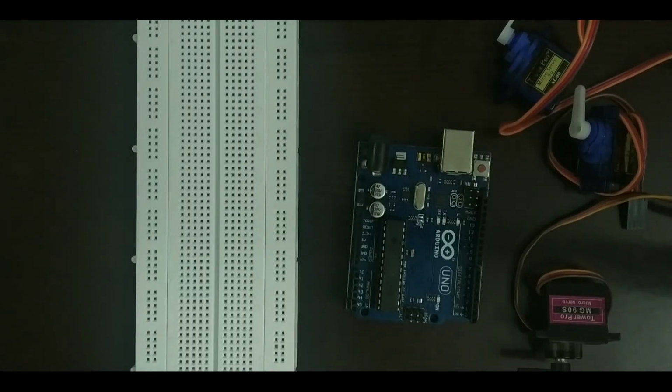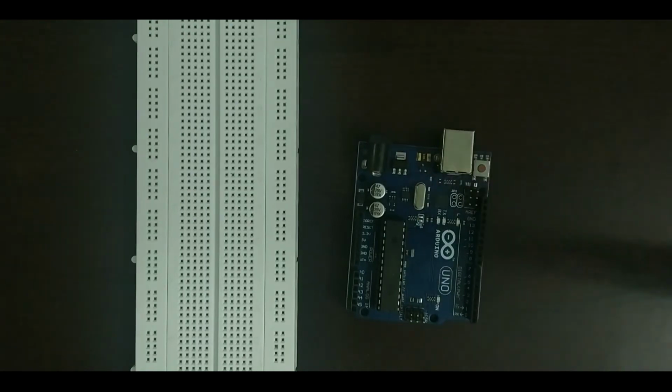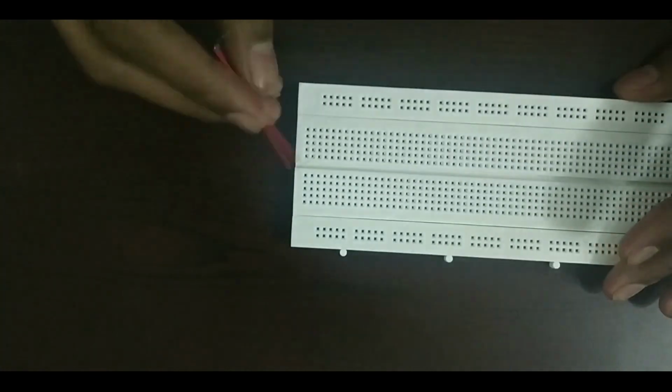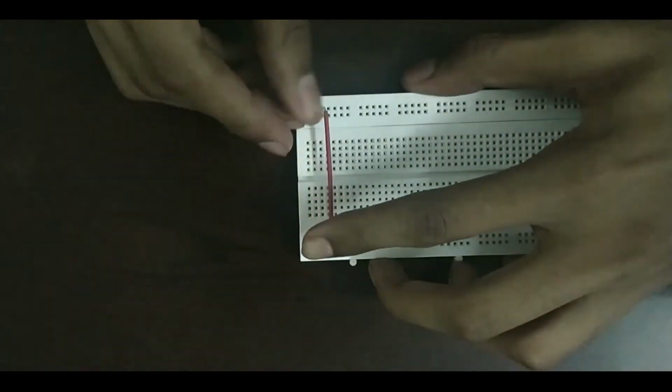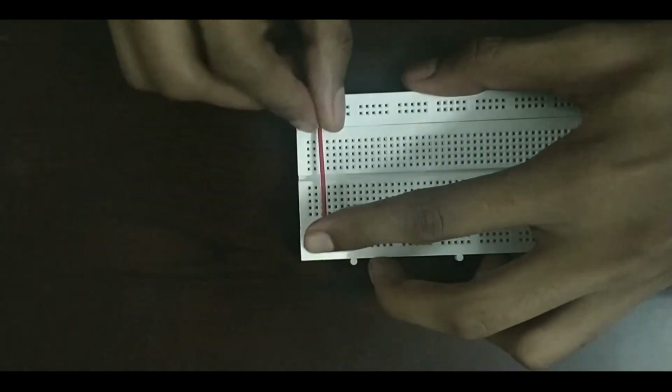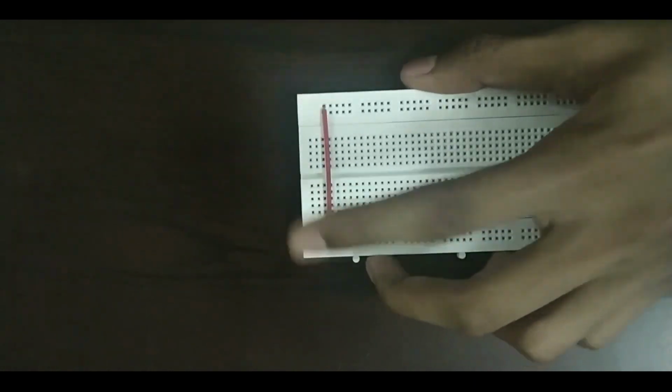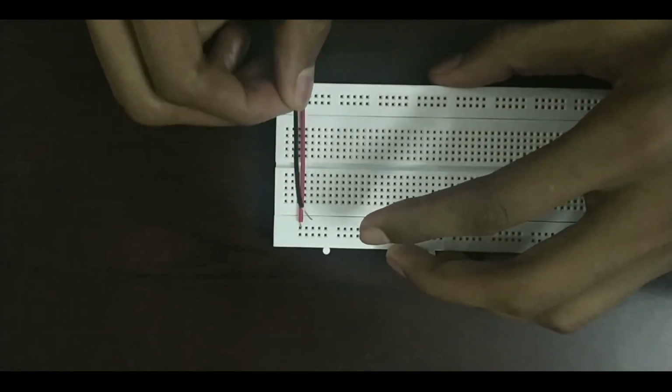First, make sure that there is no metal objects under as well as close to the controller. Obviously, because we don't want to short circuit our processor. Connect the either ends of the power rail on the breadboard. This gives us a flexibility in placing the components on the breadboard.